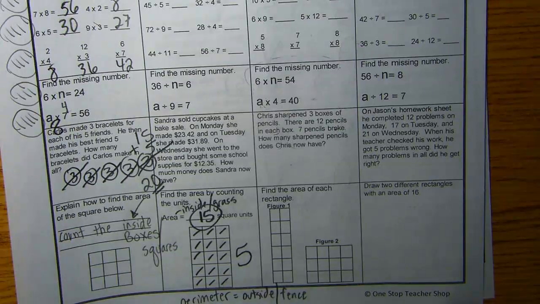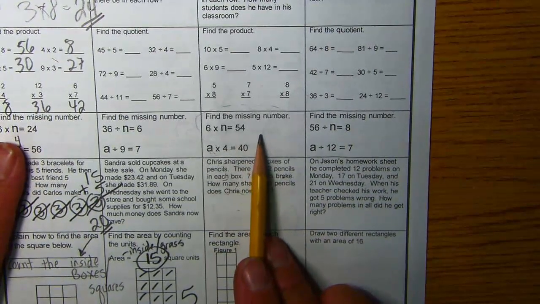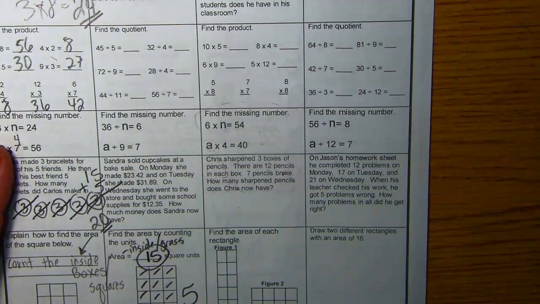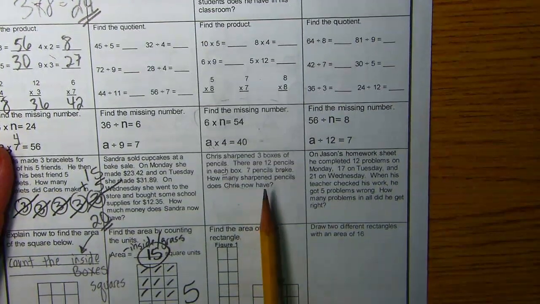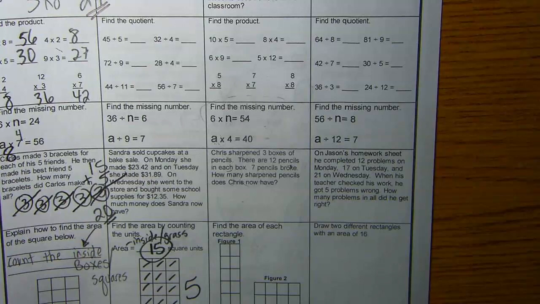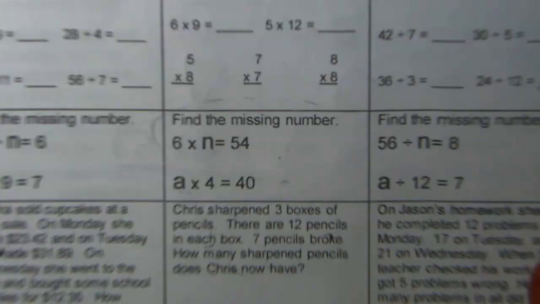All right, my fellow YouTubers, I'm going to show you how to find the missing number using a multiplication chart. And we are also going to be doing the multi-step CRISP problem. We are on Q24 Wednesday. All right, let me zoom in here. Find the missing number. We're going to use a multiplication chart here.